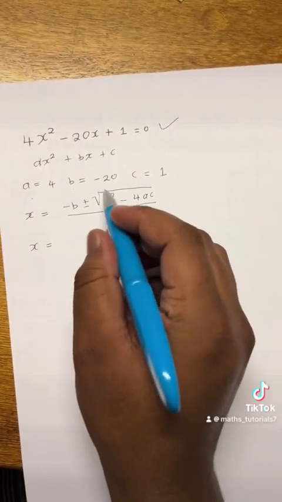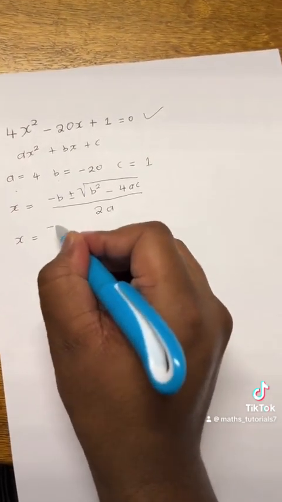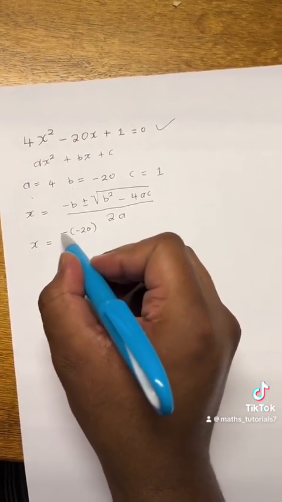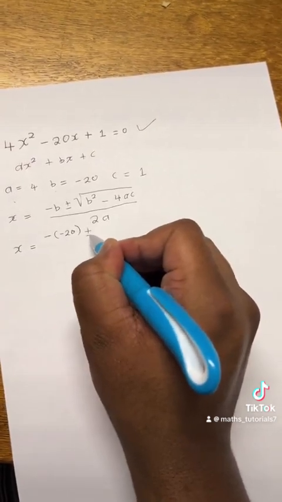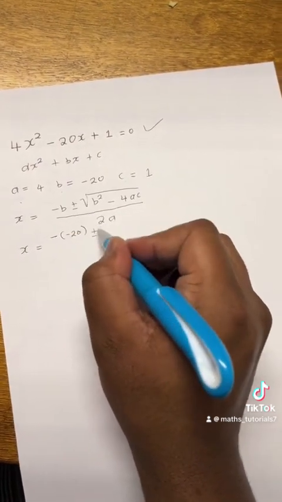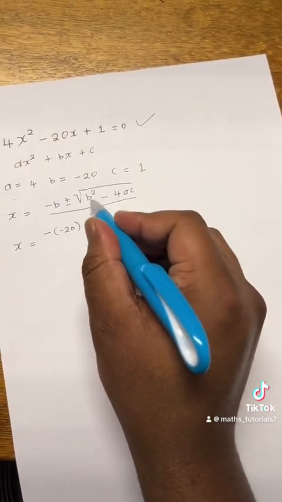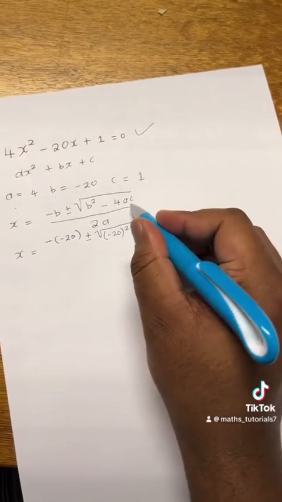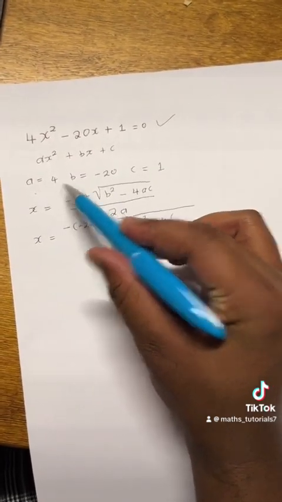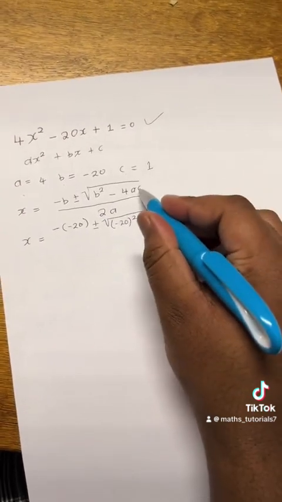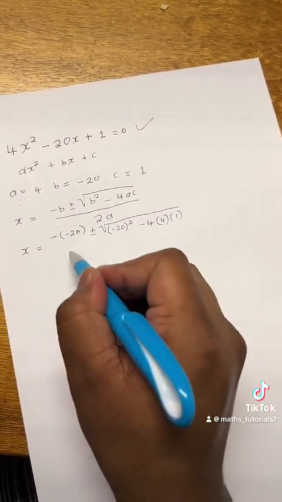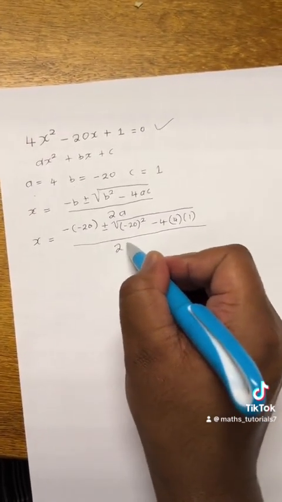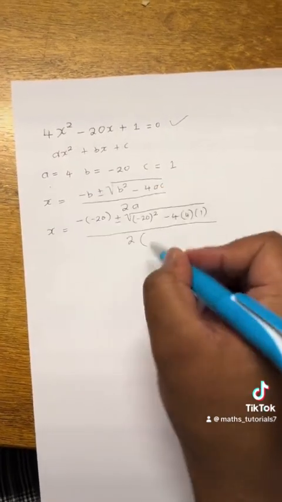In the place of b, we put -20. This negative must be inside the bracket because we have a negative sign outside. And then you leave this plus or minus as it is. In the place of b, we put -20. In the place of a, we put 4. In the place of c, we put 1. Then we divide. We have 2a, and in the place of a, remember we put 4.